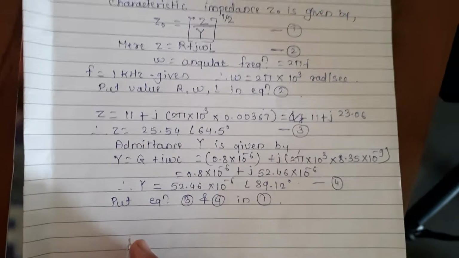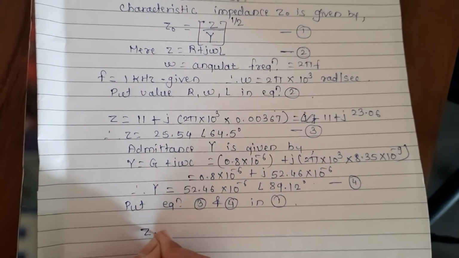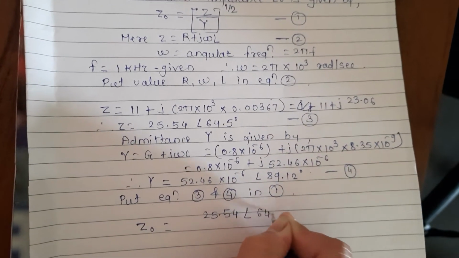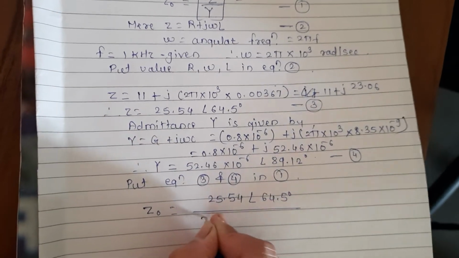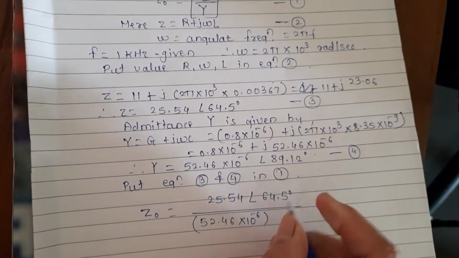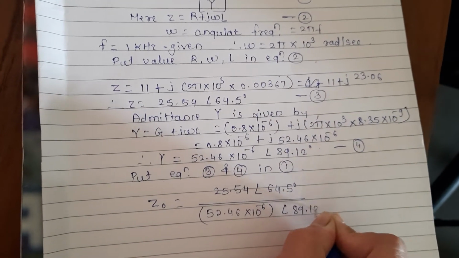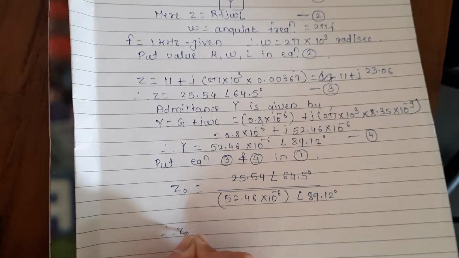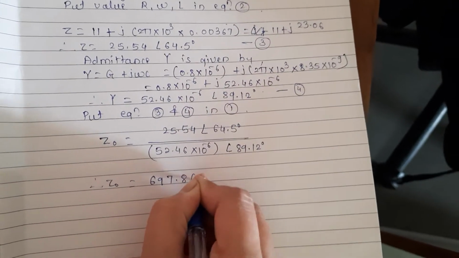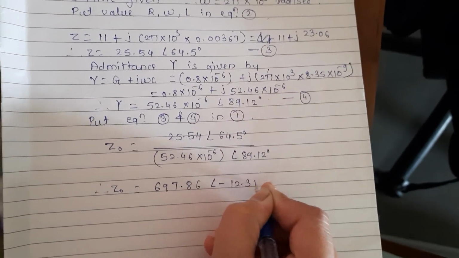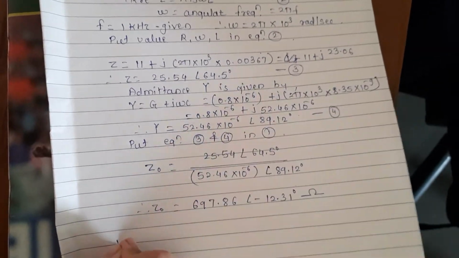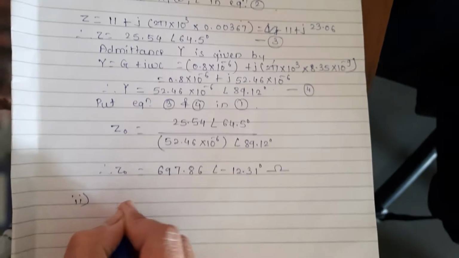So equation 1 is Z0 is equal to 25.54 divided by 52.46 into 10 raised to minus 6 angle, and so this value is 697.86 angle minus 12.31 degree ohm. So this is Z0.